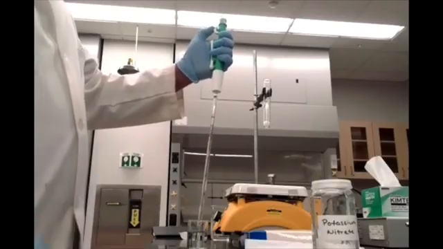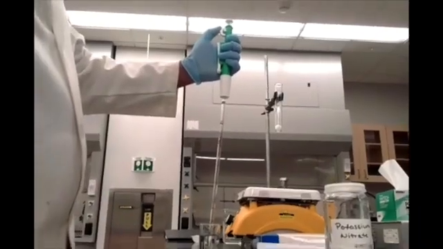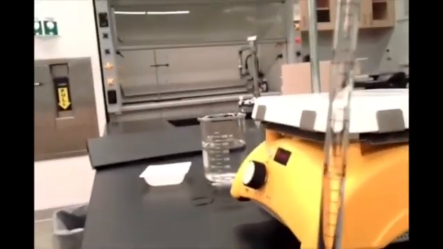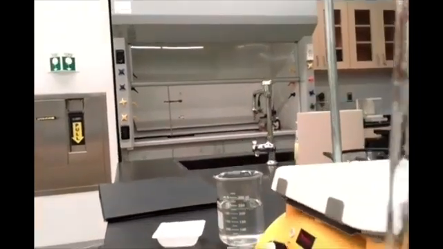I don't know if you can see this very well. Maybe if I pull this a little closer, you can see that as I turn the wheel, I'm drawing water up into the pipette. Now, I want to try and get this to the 0 mark on my pipette.